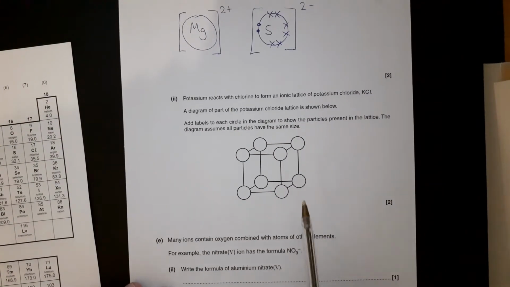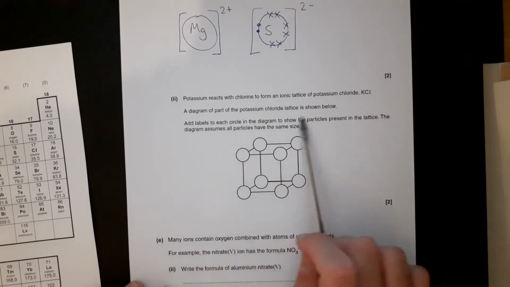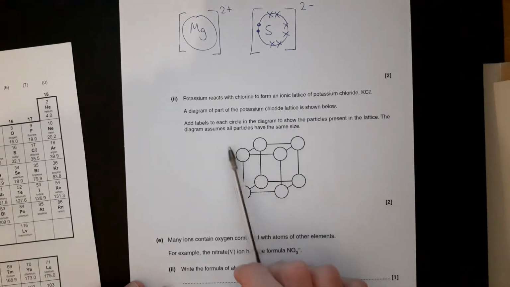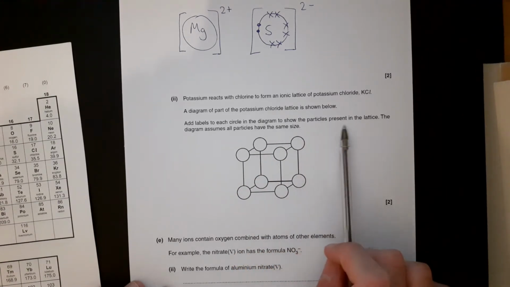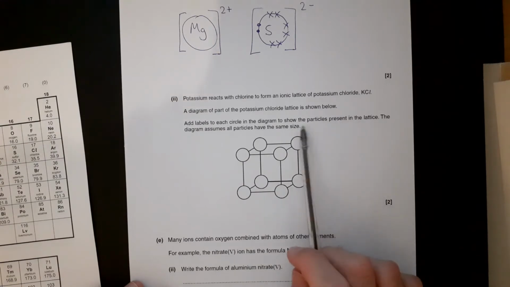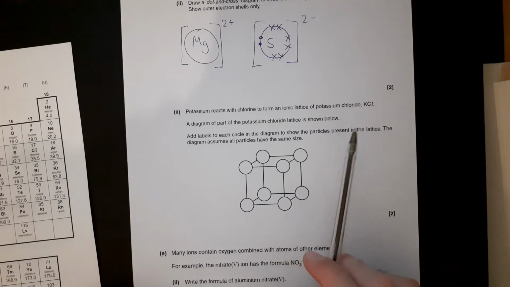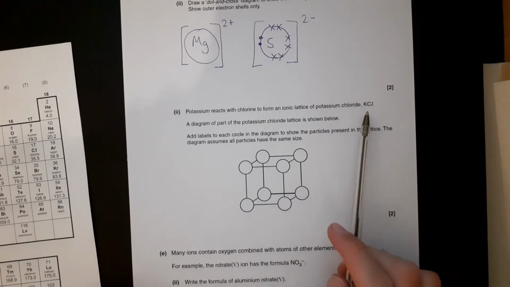Right, then we have a question here which is saying, we're making potassium chloride. Here's a diagram of the potassium chloride lattice. Add labels to each circle to show the particles present in the lattice. So if it's an ionic compound, then the particles that are in the lattice are going to be ions. So we need to ask ourselves, what are the ions here?